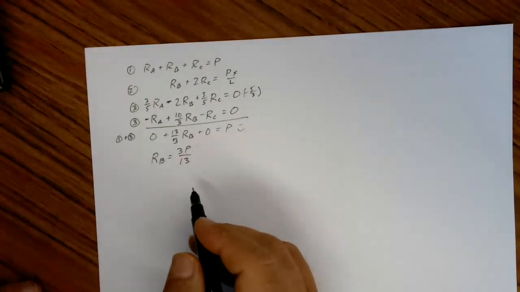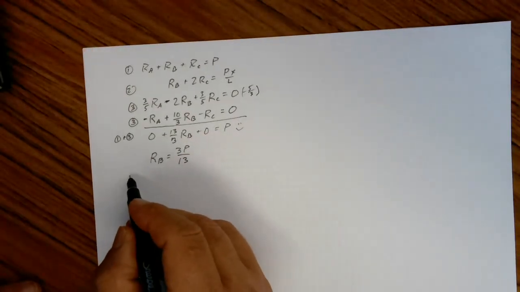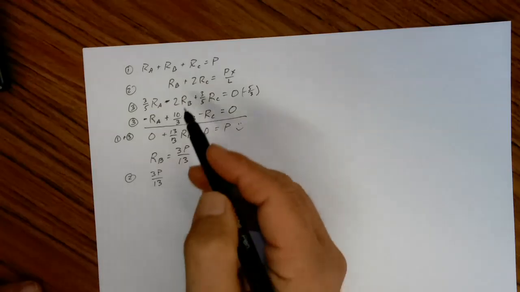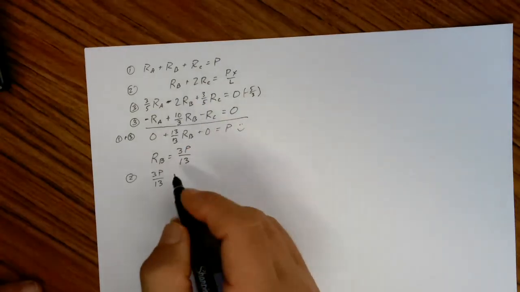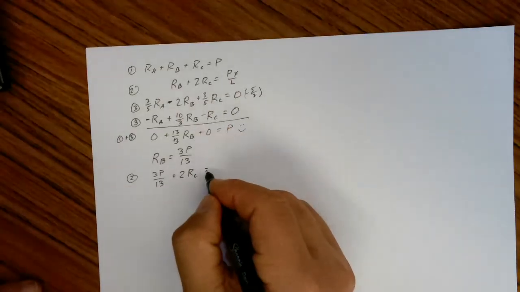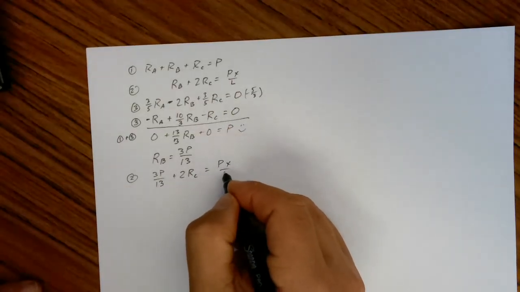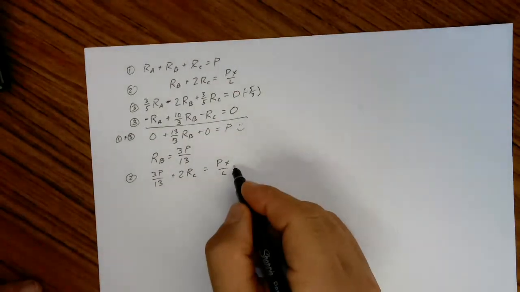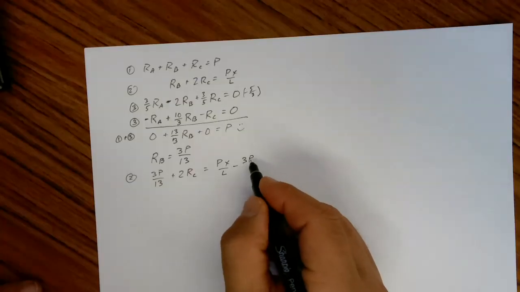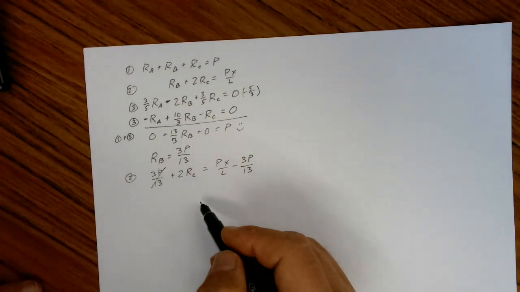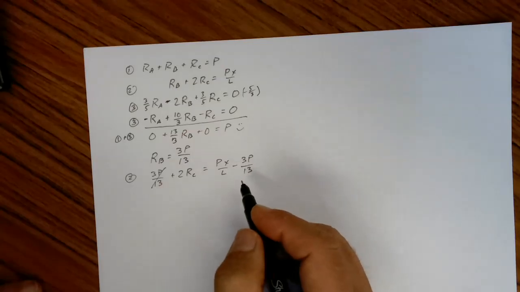Get RC from equation 2. Substitute here into equation 2. So we have 3P over 13 plus 2 RC equals PX over L. Subtract off 3P over 13 on both sides, and I'll divide by 2.